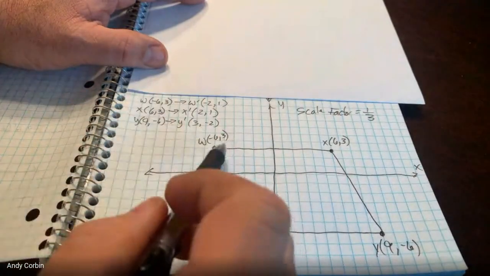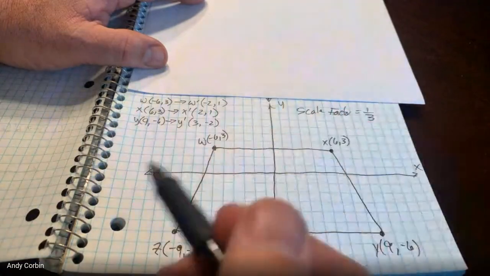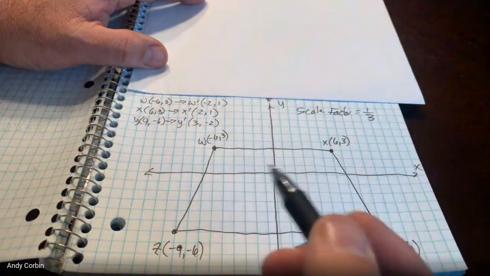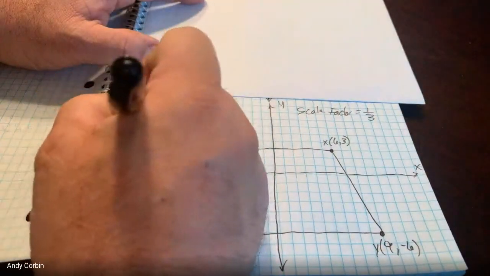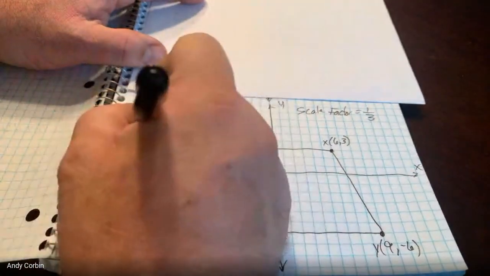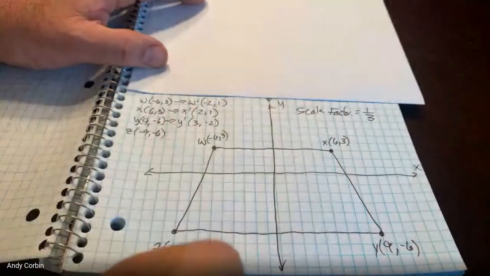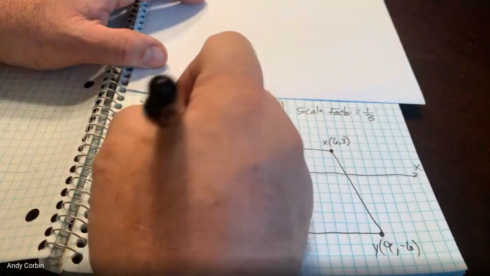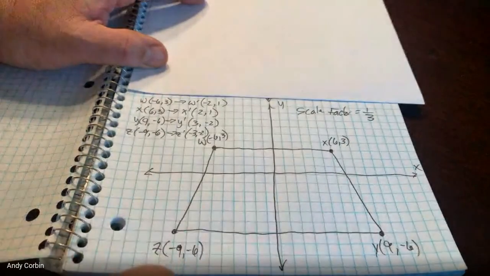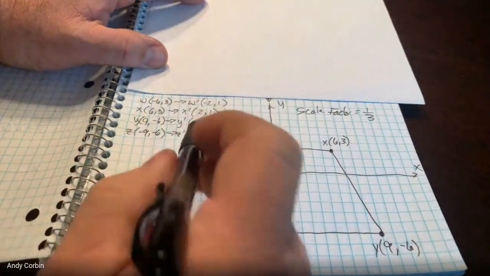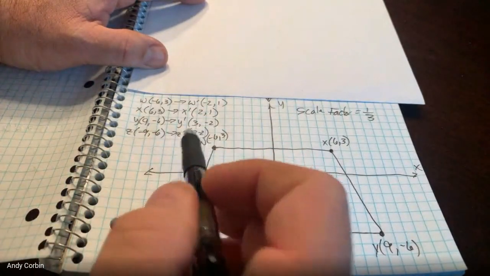I mean, it's really nice that the coordinates are all multiples of 3, because multiplying by 1/3 is the same as dividing by 3. So don't stress over that, okay? And then Z is (-9, -6). And so that means Z prime is going to be (-3, -2). Okay, kind of squeeze that in there. You guys see that's (-3, -2).